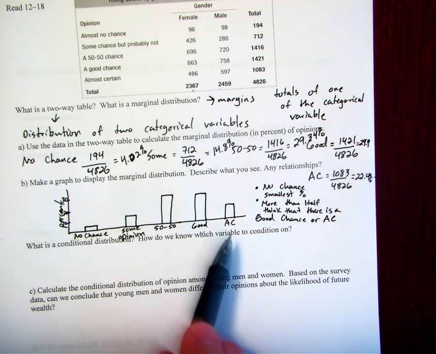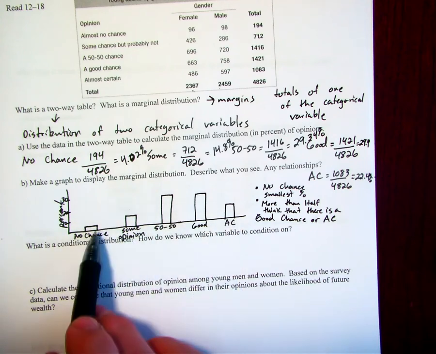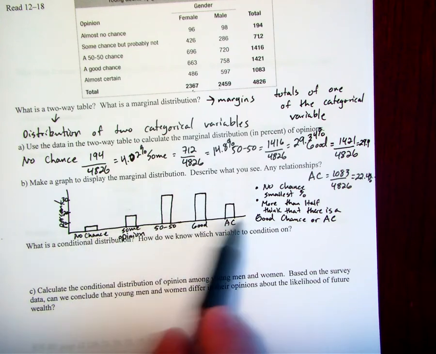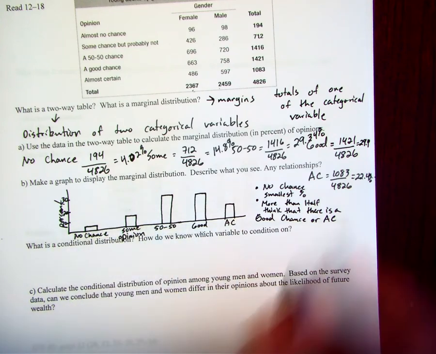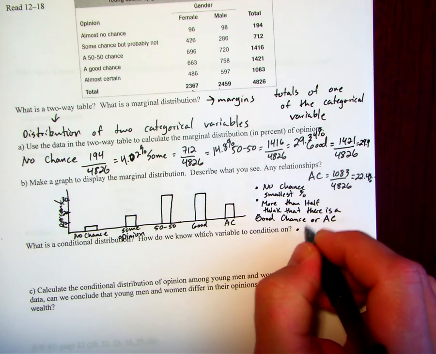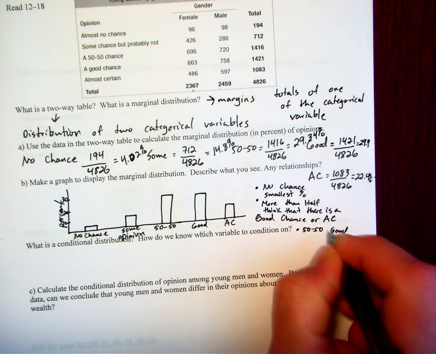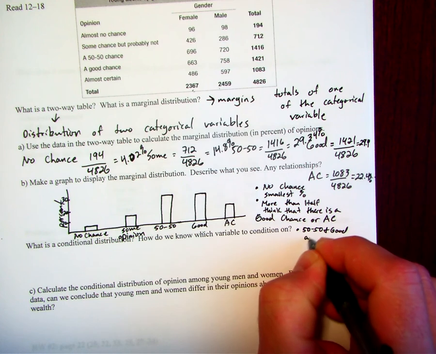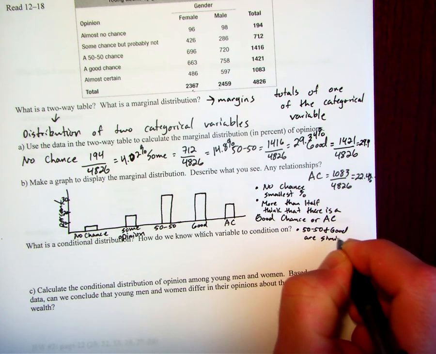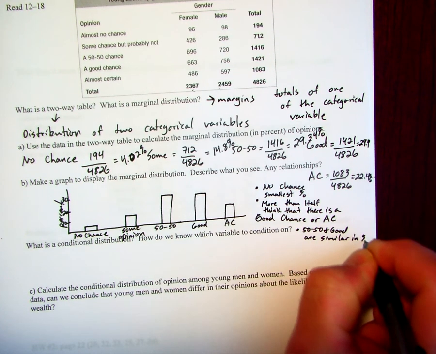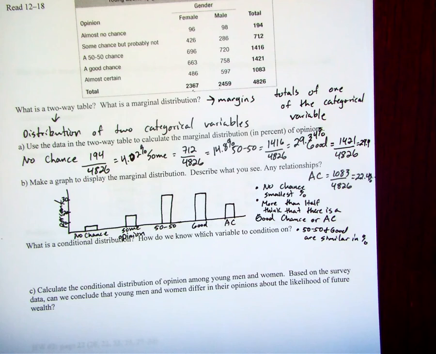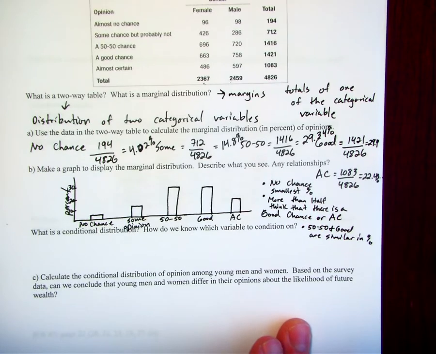Just pulling something from the table. It would be good if you could almost touch all of them. I left these two out right here. I guess one of the last bullet points would say that 50-50 and good chance are similar in percentages. So there we go, I touched all of them, basically, except for some opinion. But it'll be all right. So just writing a few sentences about the graph, describing what you see. I think it's pretty self-explanatory. I think everyone here can do that with ease, and they feel pretty good about it.